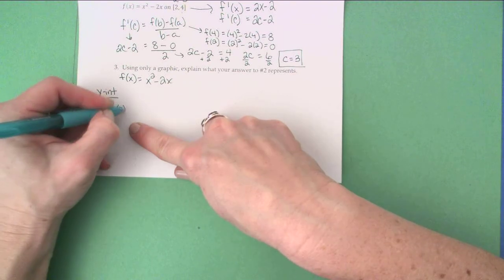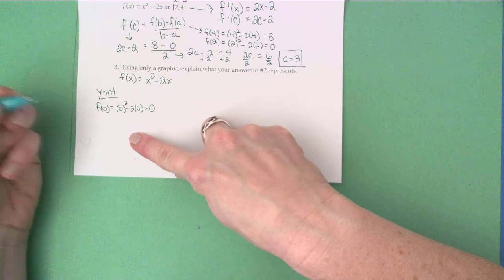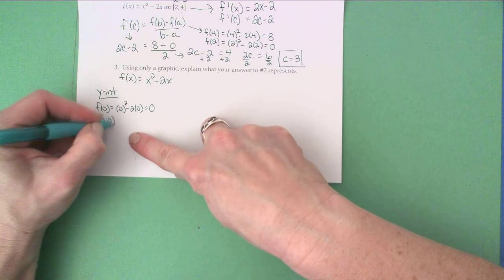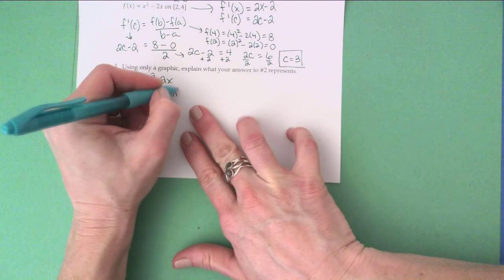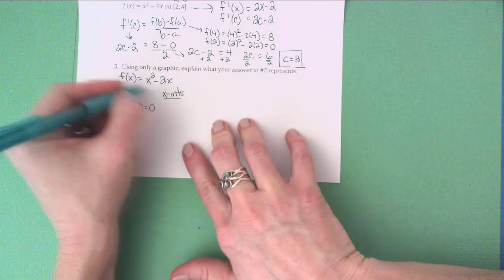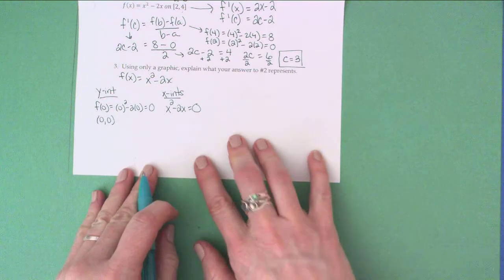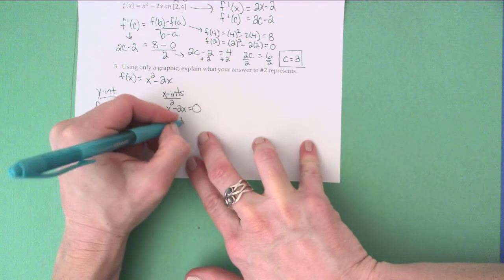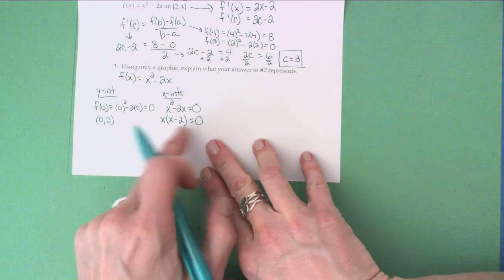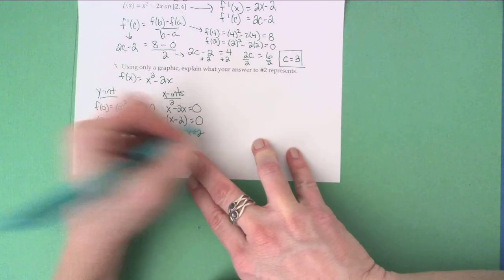That would be 0 squared minus 2 times 0, or 0. So we have a y-intercept of (0, 0). We can find the x-intercepts by setting the whole function equal to 0. I can factor out an x. I'm left with x minus 2. When I set both of these to 0, I get x equals 0 or x equals 2.